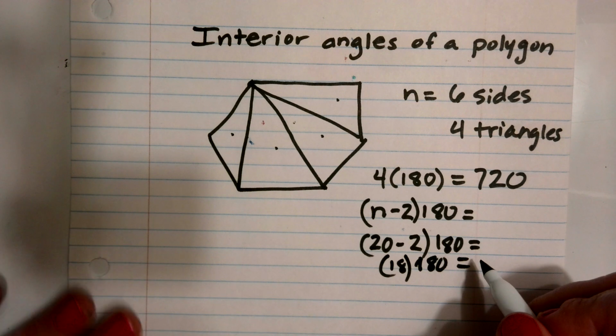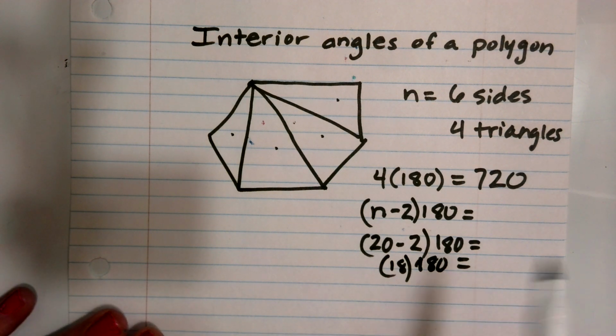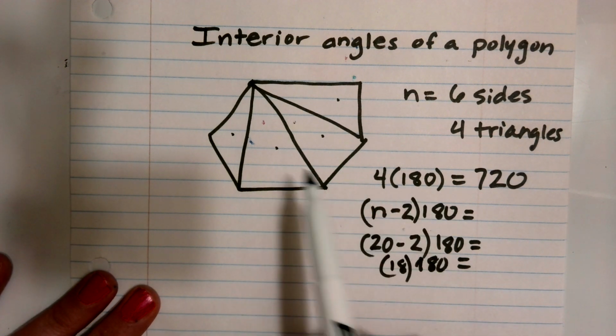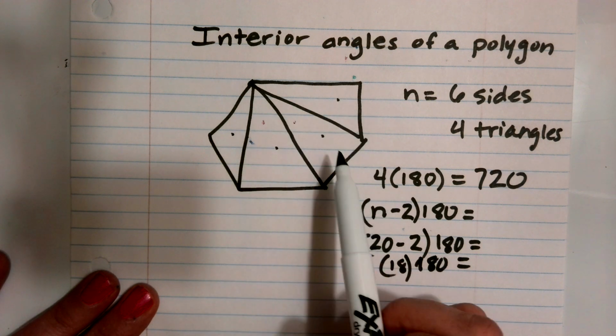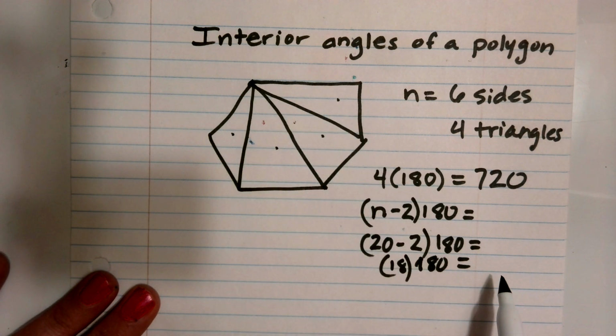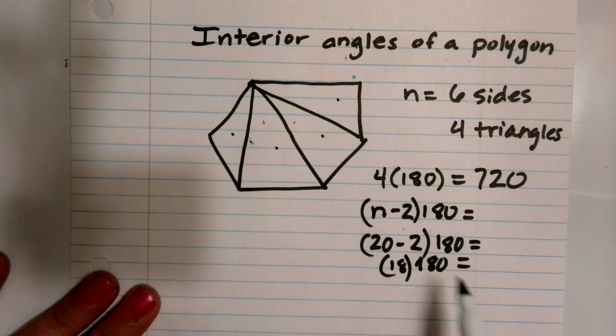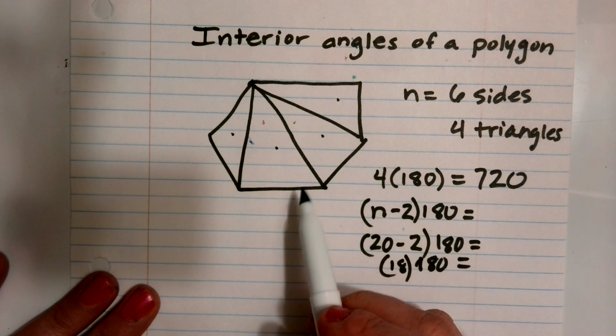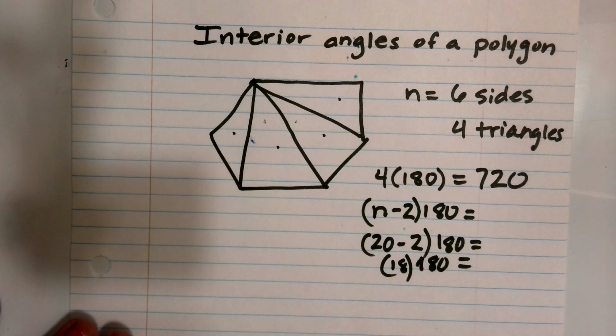All right. Now, I want to tell you, if you have a regular polygon, that means that all the angles are the same, all the sides are the same length. So if you took this total sum and divided it equally by the number of sides, you could figure out the degrees in each angle there.